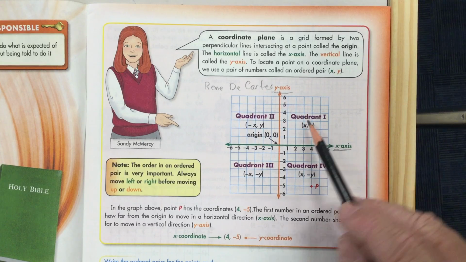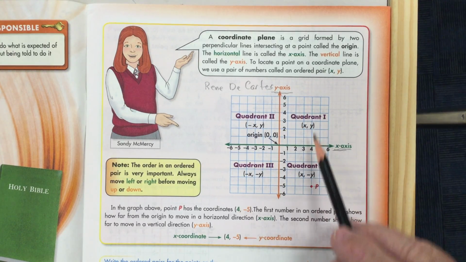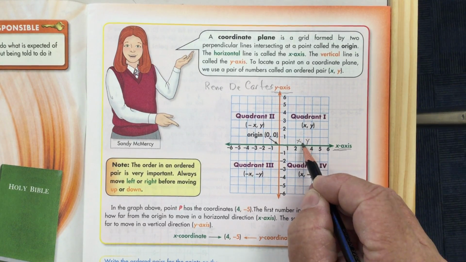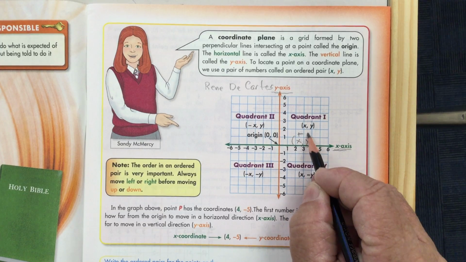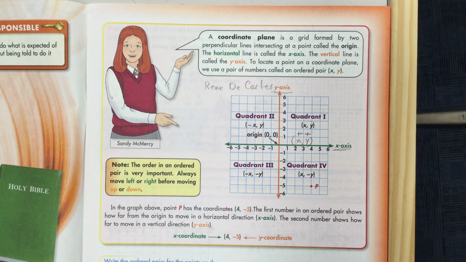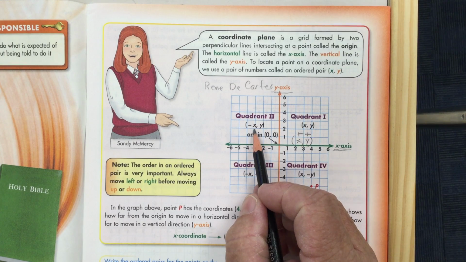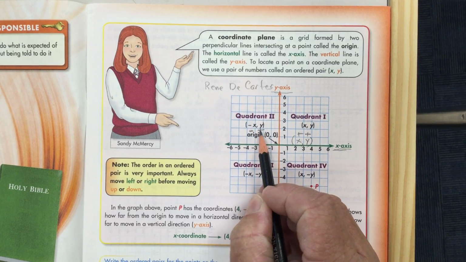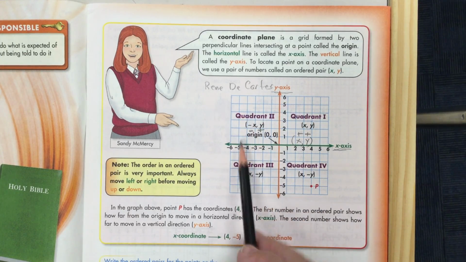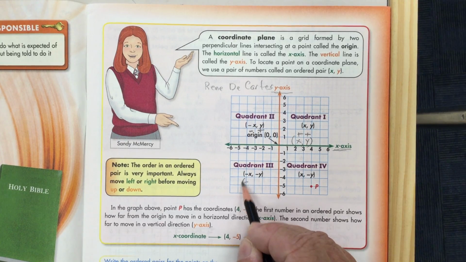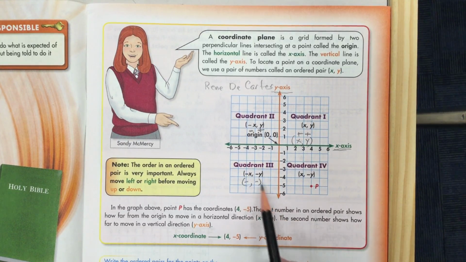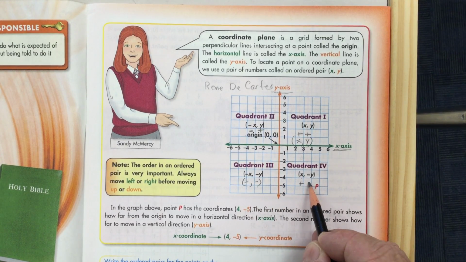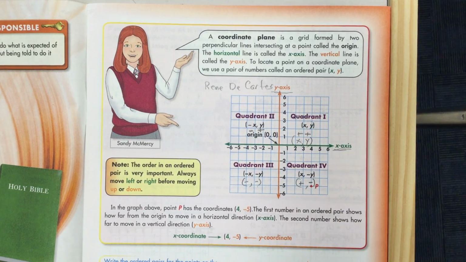And if you notice here, in quadrant 1, if both numbers x and y are positive, they would be in that quadrant. And if we look at this area right here, if x is negative and y is positive, then it would be in this quadrant. And if x is negative and y is negative, it's in this quadrant. And finally, in this quadrant, if x is positive and y is negative, you would be in that quadrant.